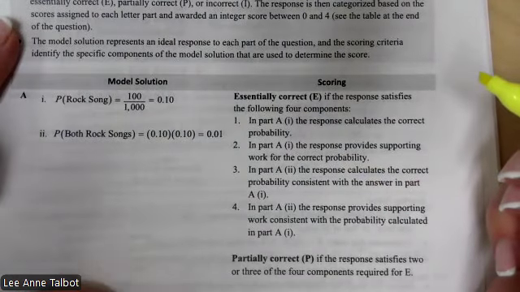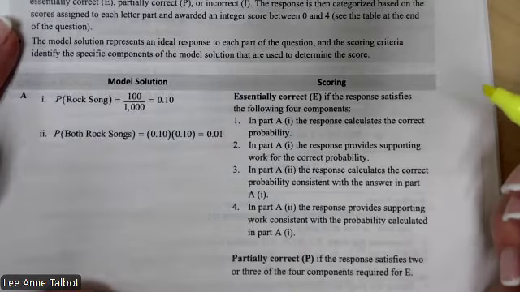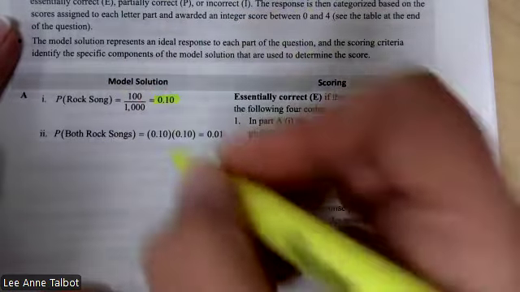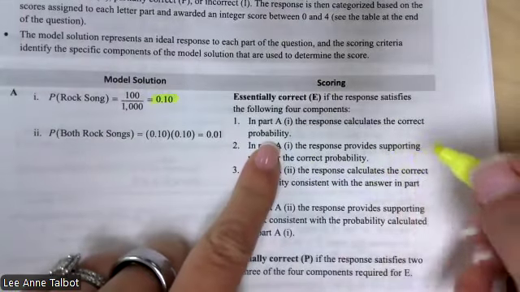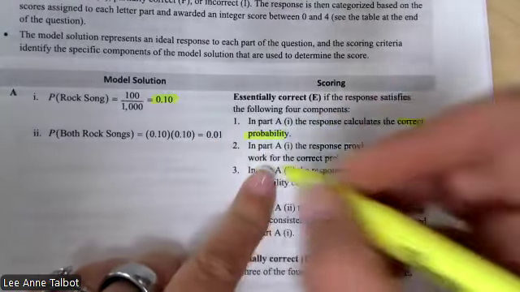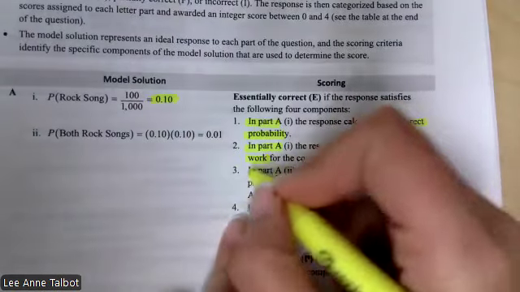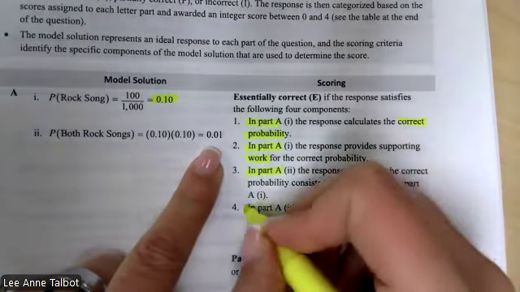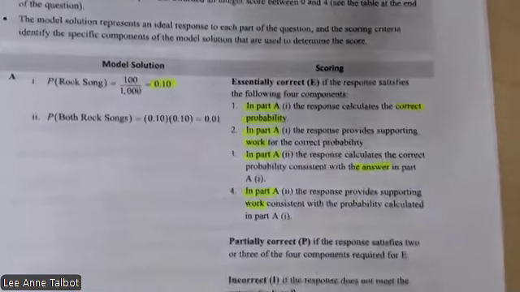Number 3, and I would say this is probably the one that most people did not do if you did not do one. Part A, correct probability was 0.1. 4 components: Part A, answer; Part A, work; Part A2, answer, which is 0.01; Part A, work. If you have all 4 of those, that's an E.